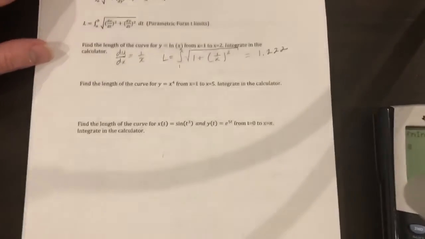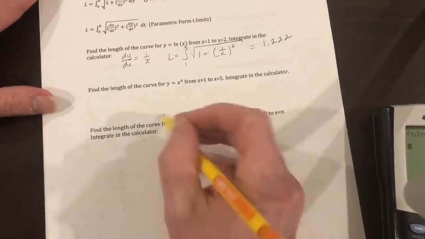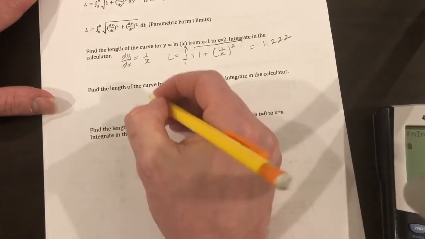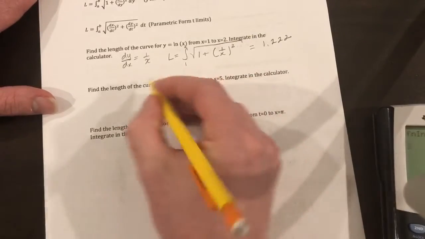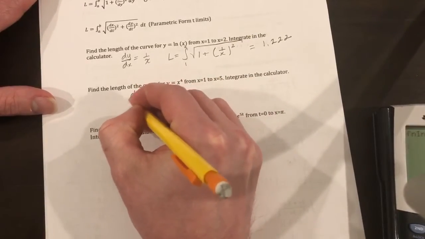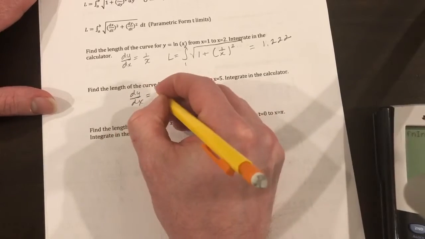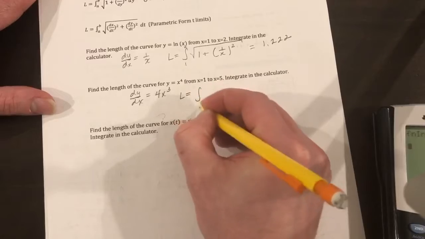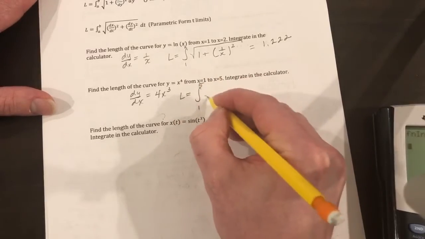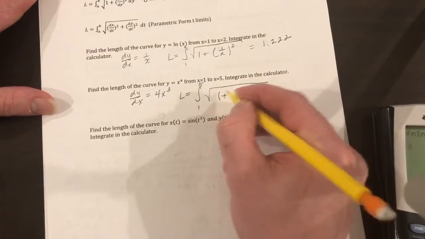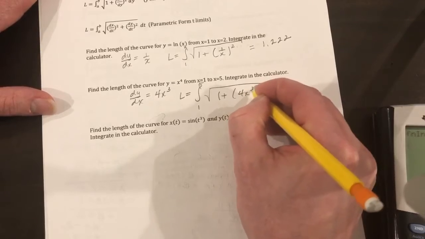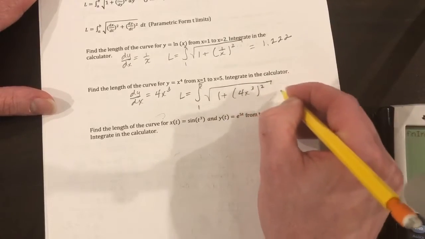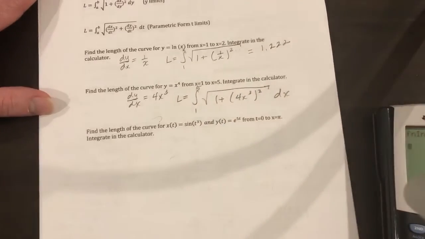Okay, easy as that. Find the length of the curve for y equals x to the 4th from 1 to 5. So dy/dx is going to be 4x cubed. And we're going to follow our formula. Put your limits. Square root of 1 plus (4x cubed) squared dx.